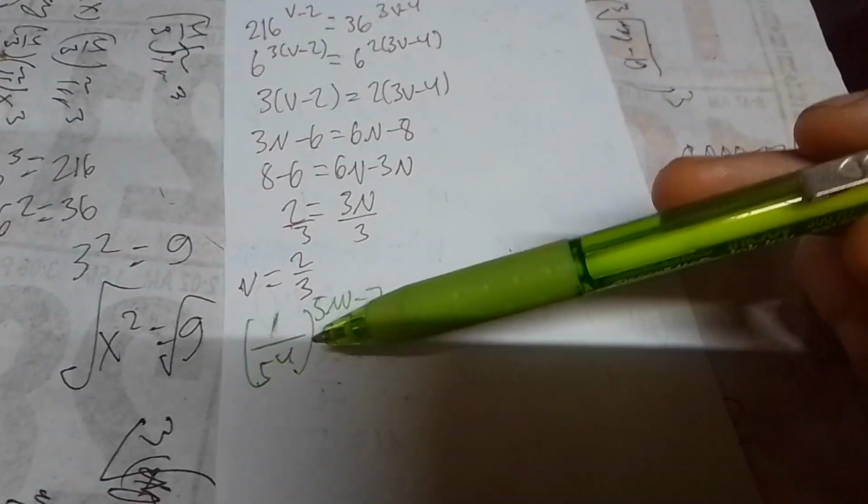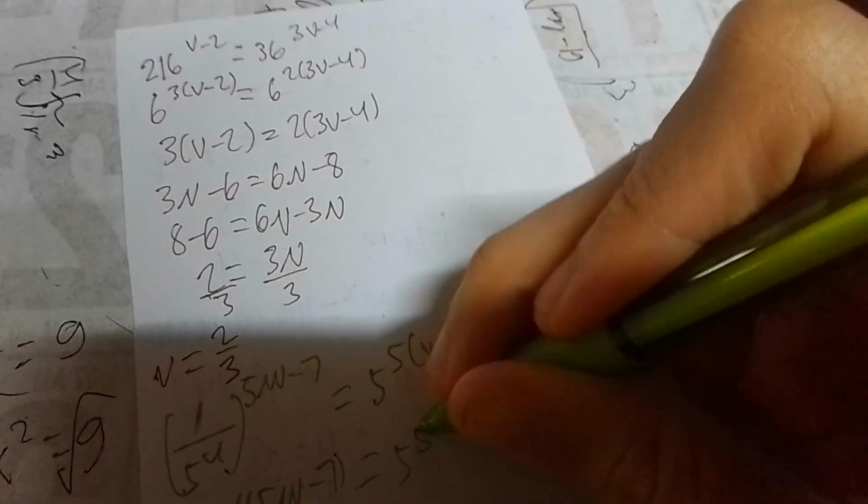But take note, it's on the negative side on the first one. So we have to bring it to the surface. To bring it up, we know the exponent here is positive, so we need to convert that to negative. So that would be 5 raised to the negative 4 power. Negative 4 times 5w minus 7 is equivalent to 5 raised to the 5w plus 4.